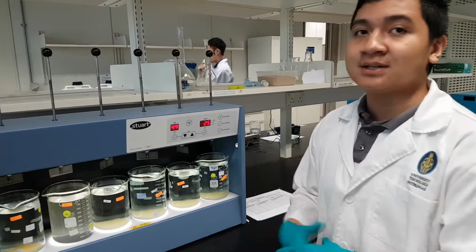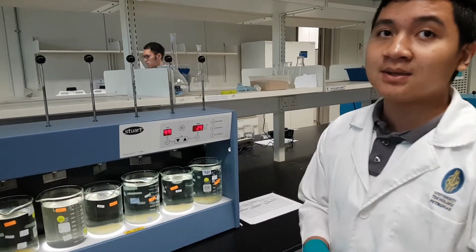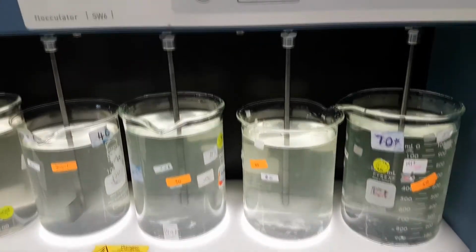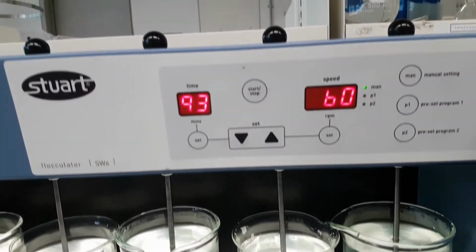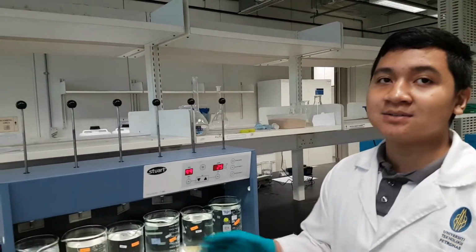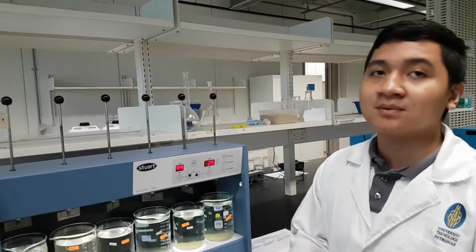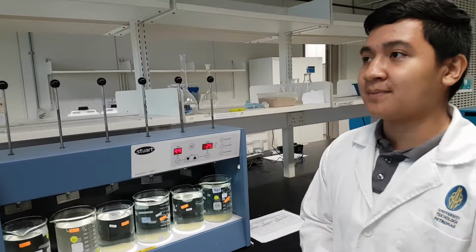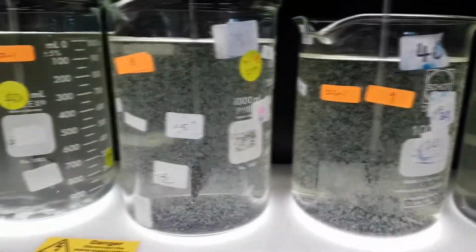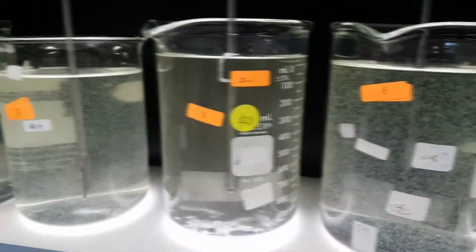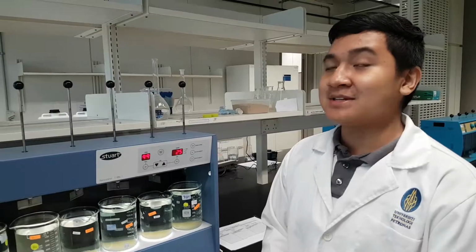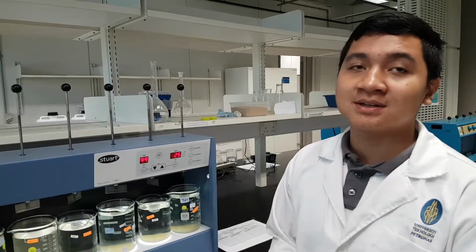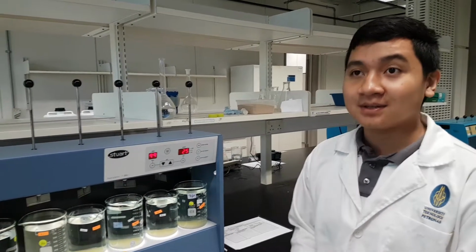After we have put the coagulant into the beaker, we start rapid mixing at 250 rpm for 1 minute, and then change to 60 rpm for 2 minutes, and then change it to 25 rpm for 4 minutes. During that time, we also need to observe the flock formation at certain minutes for each beaker. After finishing mixing, we wait for the flocks to settle for 20 minutes.